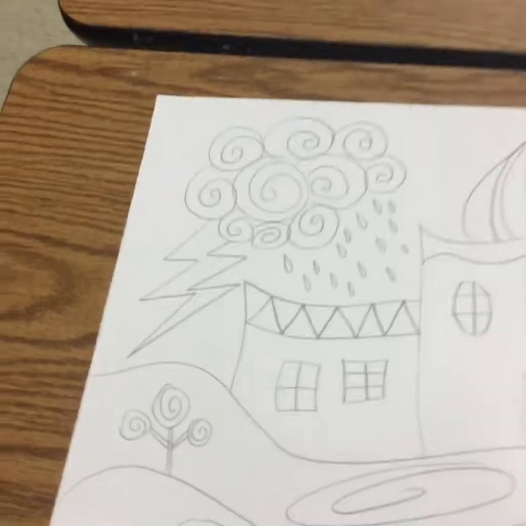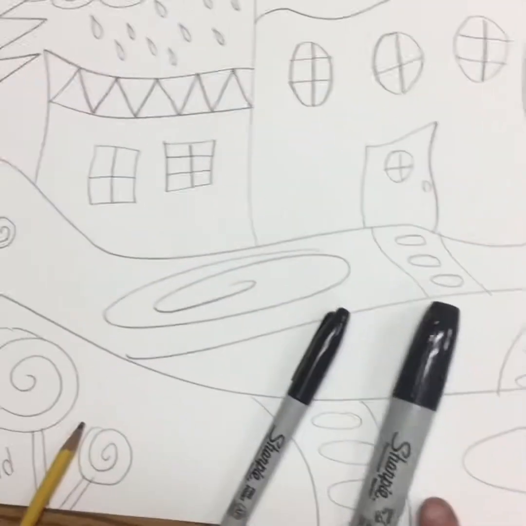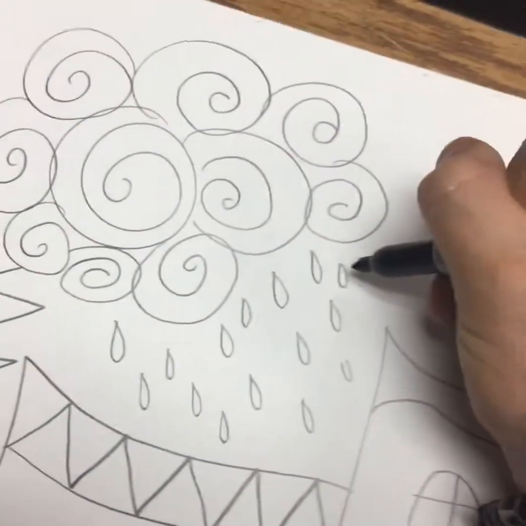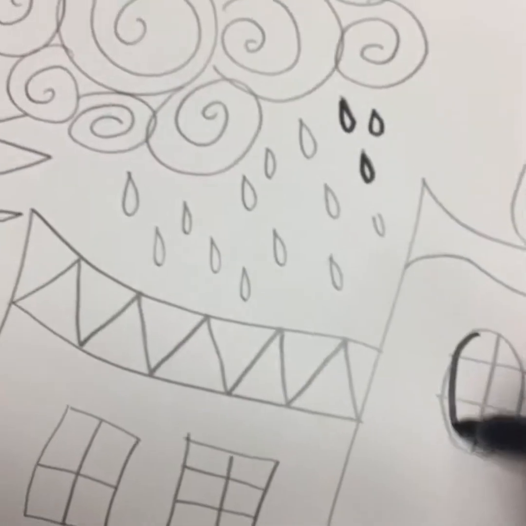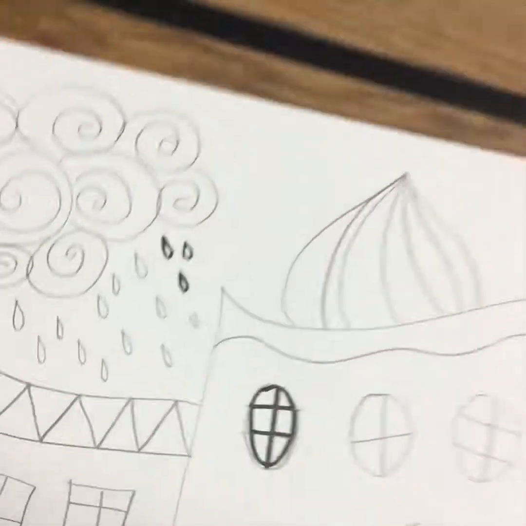All right, so now what I'm going to do is find at least two Sharpies. I have one big Sharpie and then I have kind of the normal Sharpie. What I'm going to do with the normal Sharpie is go over the things that are small. So I'm going to take the Sharpie and maybe go over the raindrops, maybe windows. Now, you don't have to go over every line with the small Sharpie.